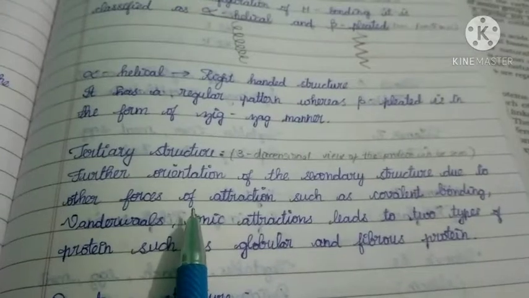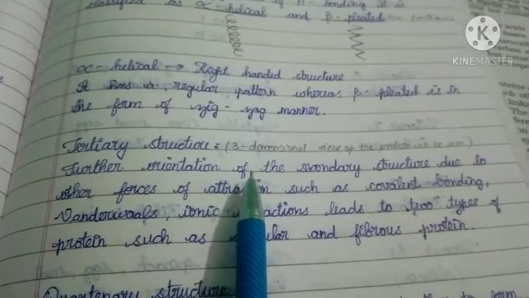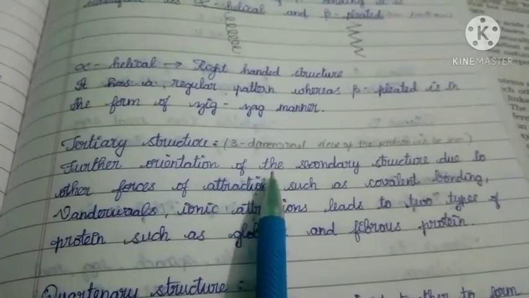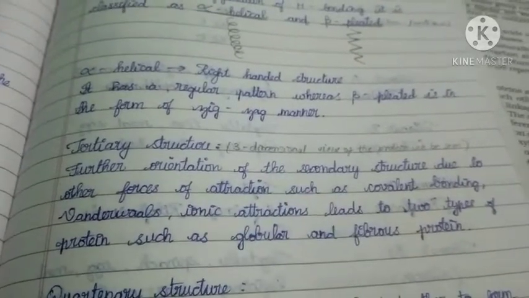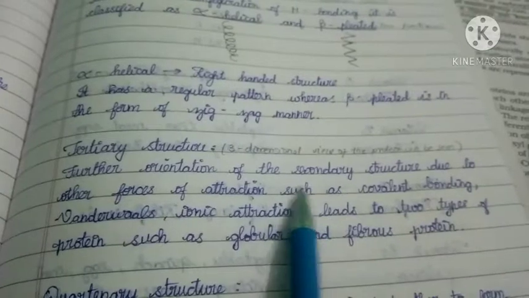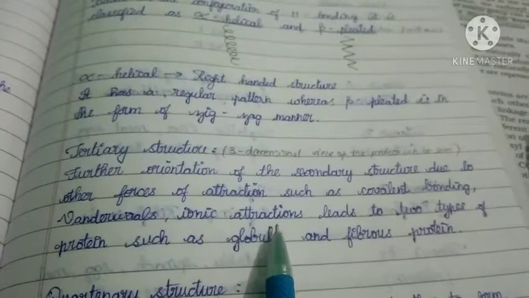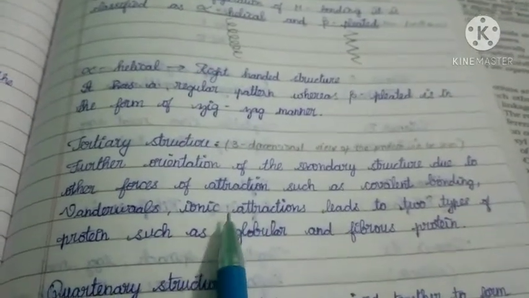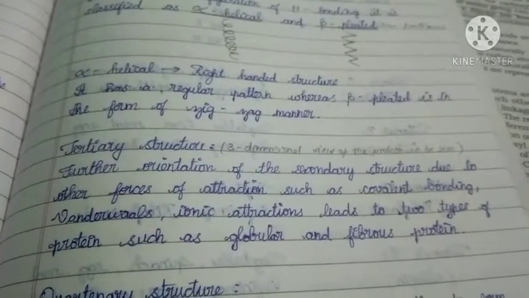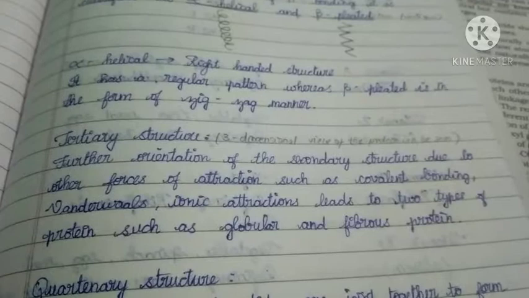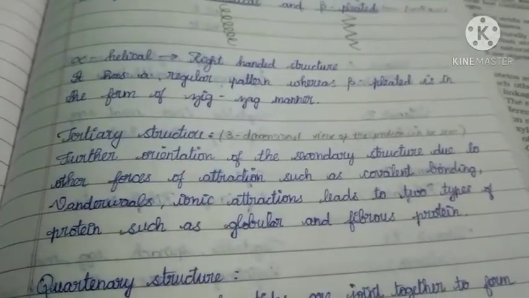Next, tertiary structure of proteins. Tertiary structure of proteins explains the three-dimensional arrangement. It explains the three-dimensional view of proteins. That is due to attractions of covalent bonding, van der Waals forces, and ionic attractions. I repeat this point once again: this tertiary structure explains three-dimensional arrangement due to forces of attraction of covalent bonding, van der Waals forces, ionic attractions.